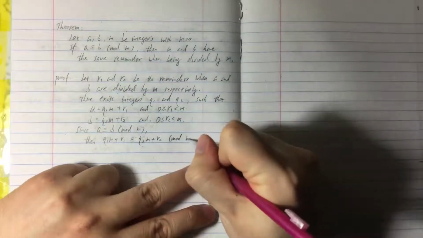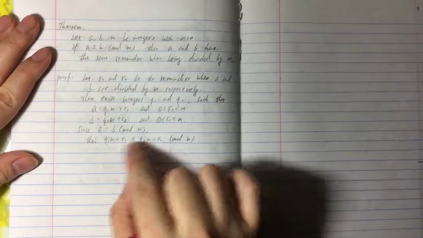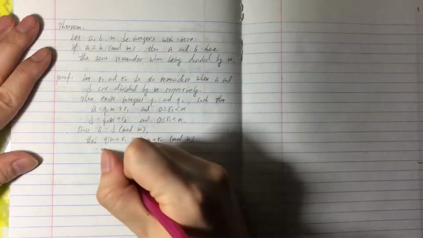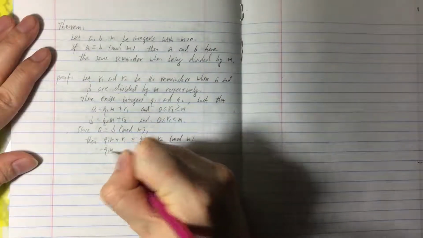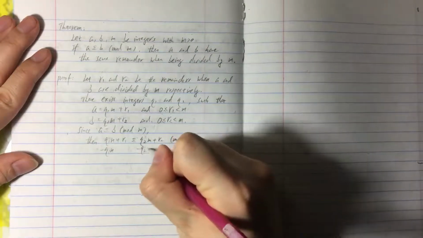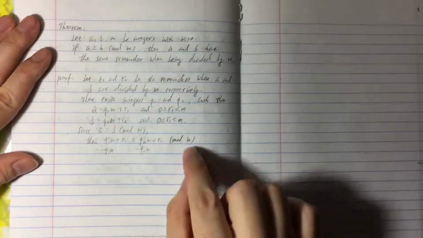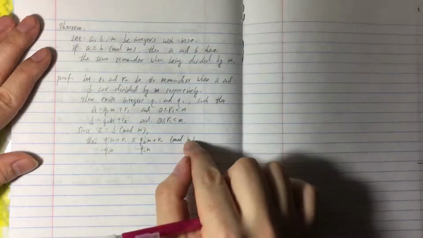Then a property of congruence says I can add any multiple of m to either side, the left side or the right side, of this congruence.